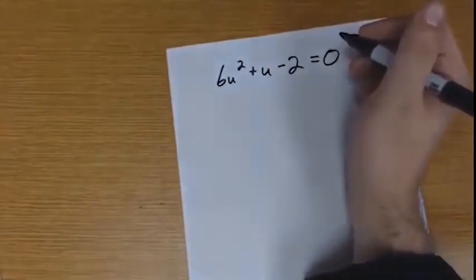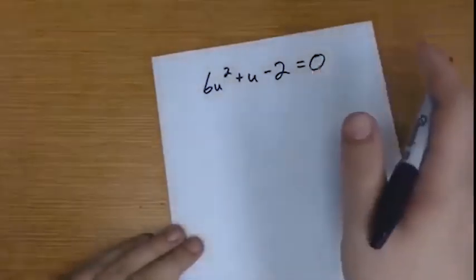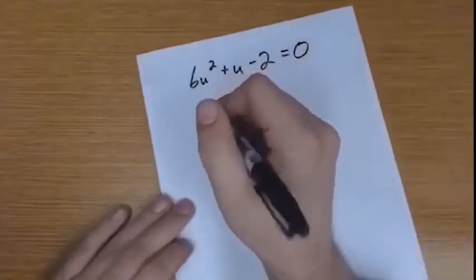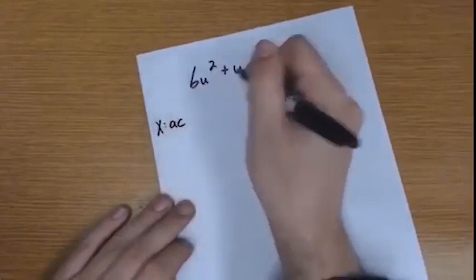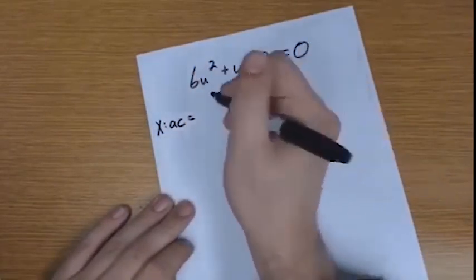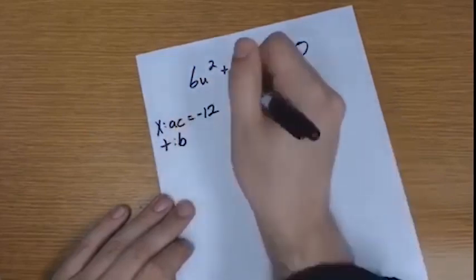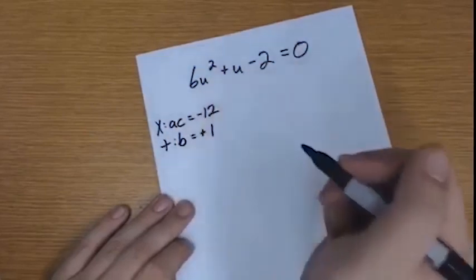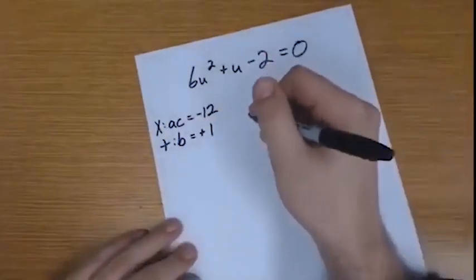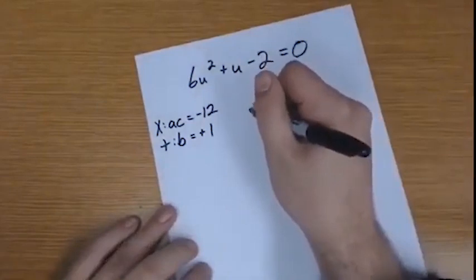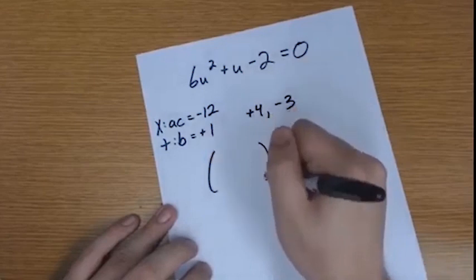Let's factor. And let's use the new method. You can use the AC method, verify it works. I really love this new method. We need it to multiply to AC, which is 6 times -2, which is -12. We need it to add to B, which is +1. The numbers that multiply to -12 and add to +1 are +4 and -3.